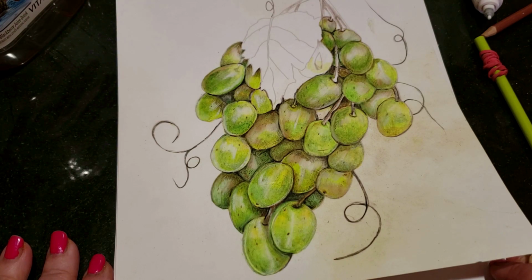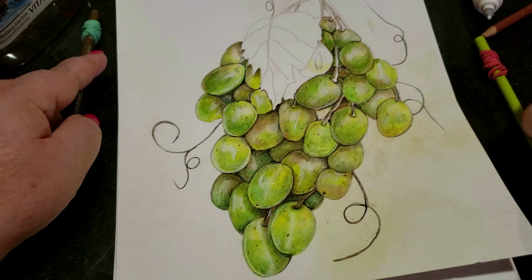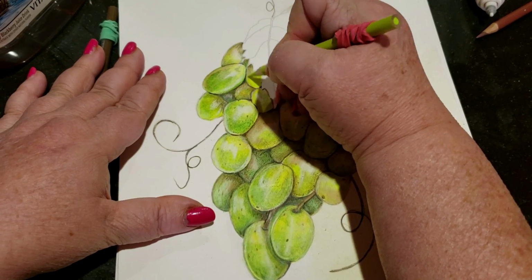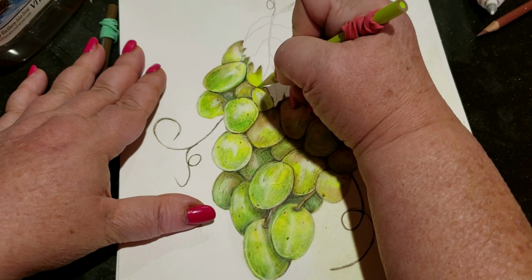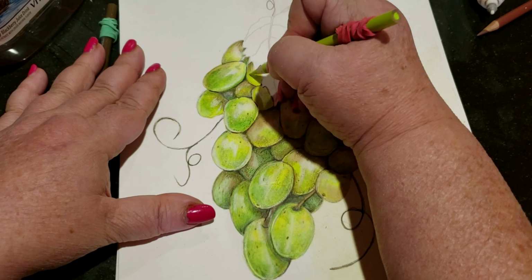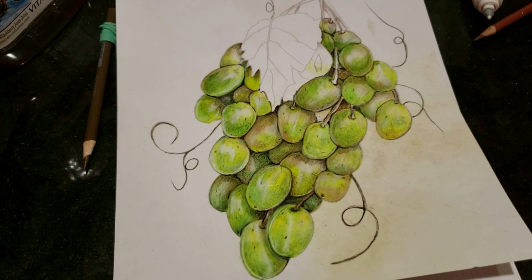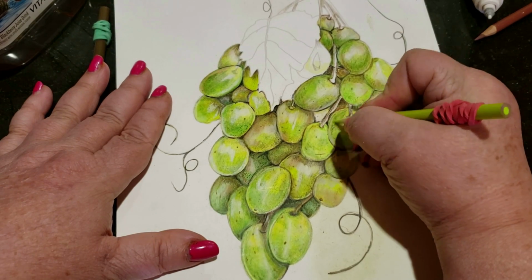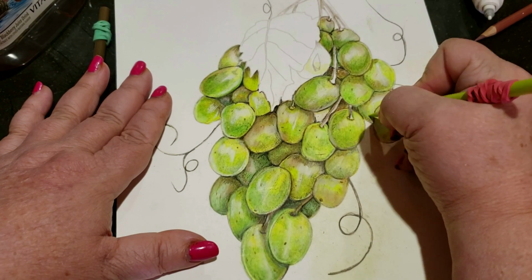It's getting there. I'm liking this more and more. Okay, this is peeping out from underneath this leaf. So I'll lighten it up until the leaf gets done. So just remember, we're doing Carmine Green Grape and the analogous colors that go along with it.